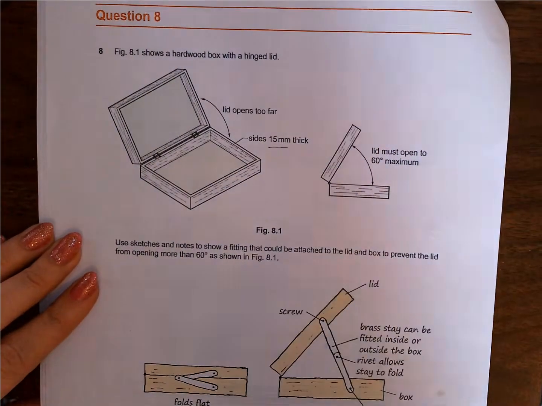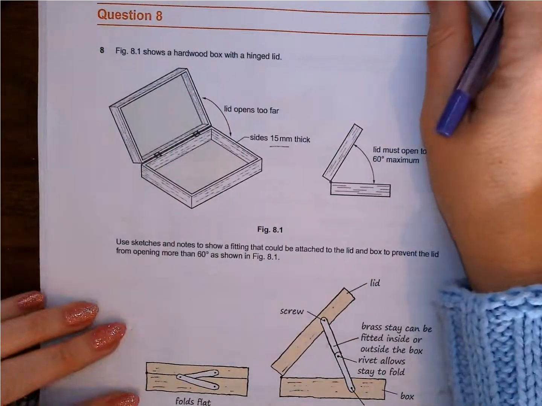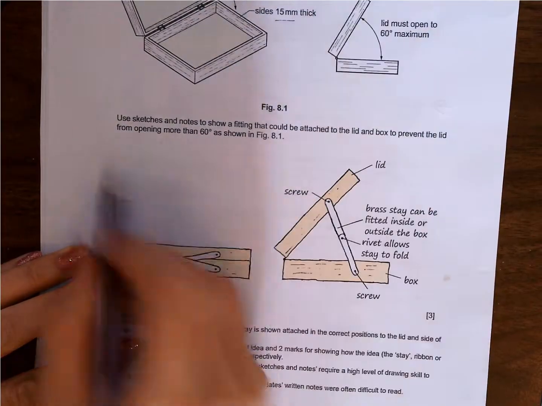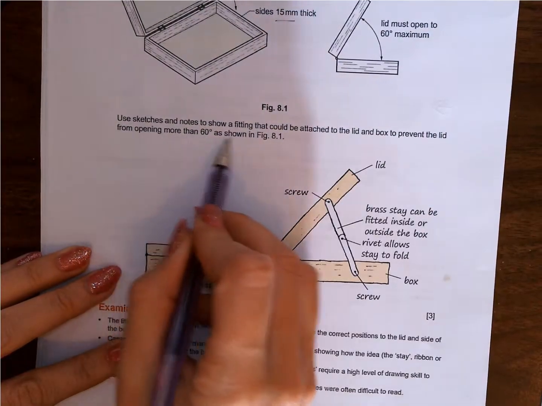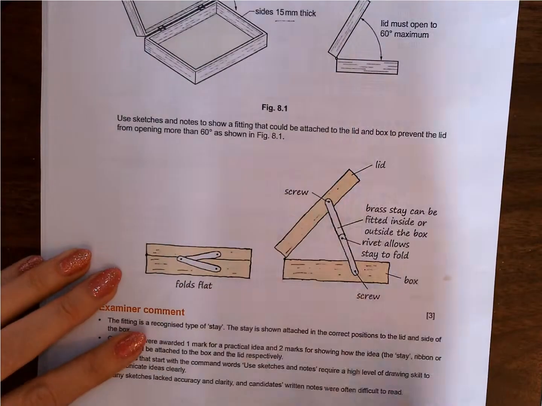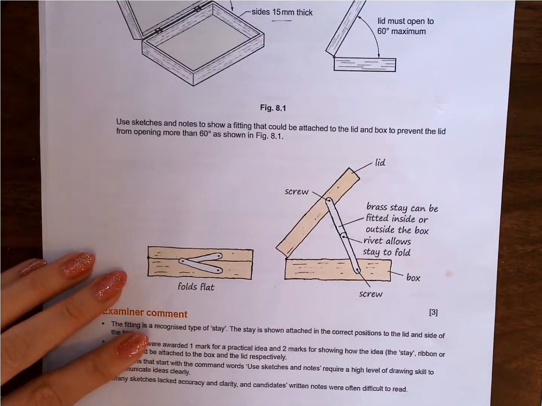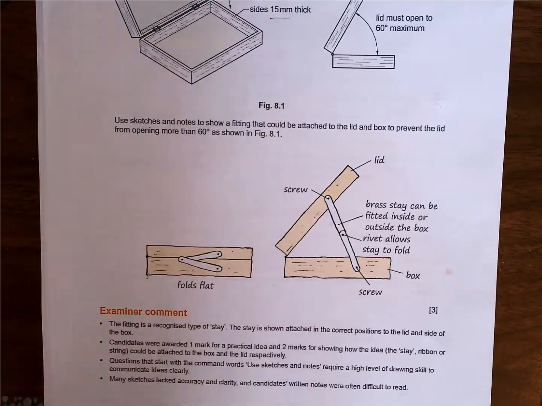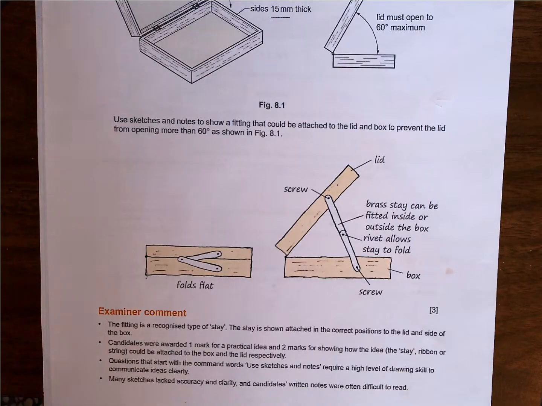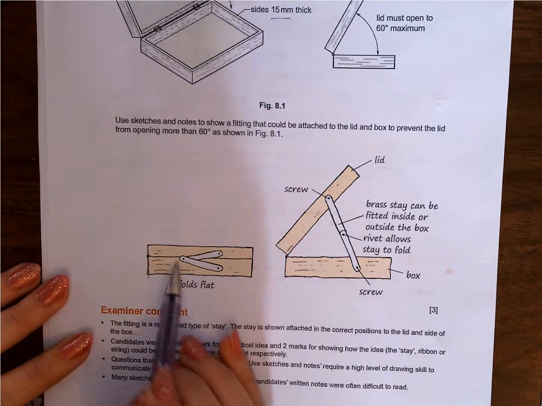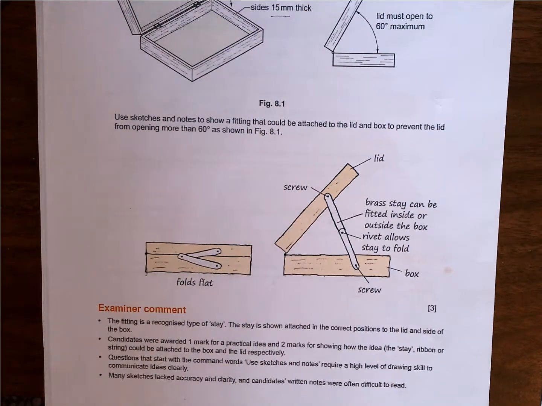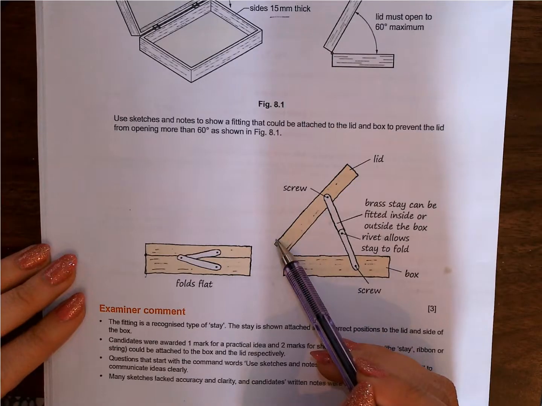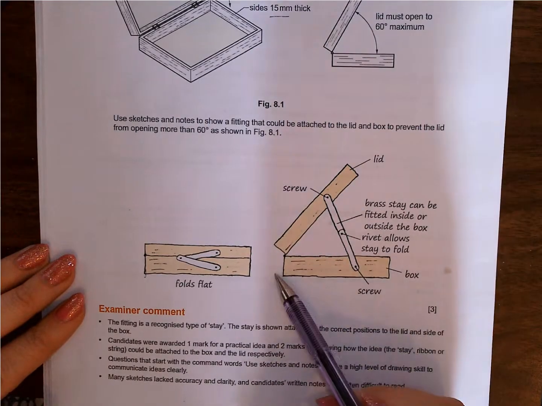So use sketches and notes to show a fitting that could be attached to the lid and box to prevent the lid from opening more than 60 degrees, as shown in figure 8.1. Okay. First, they drew it closed, folded flat, and they have drawn the piece that they want to use. Then they have drawn it open up to 60 degrees.